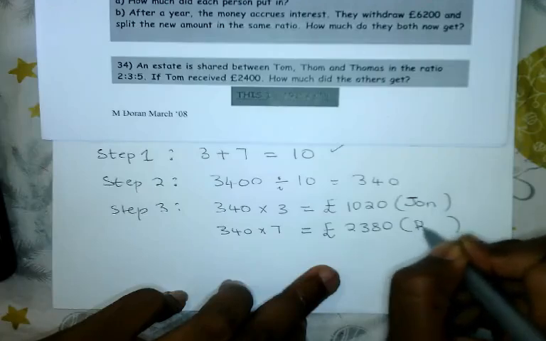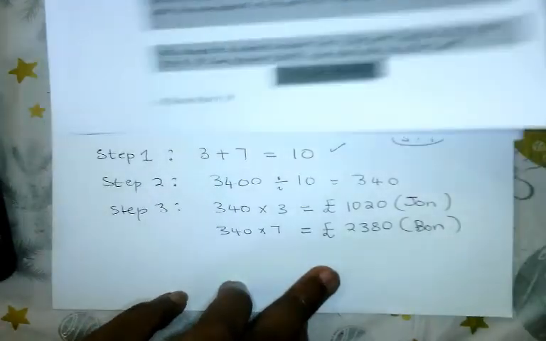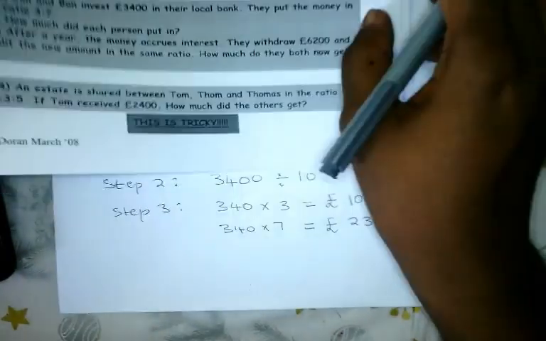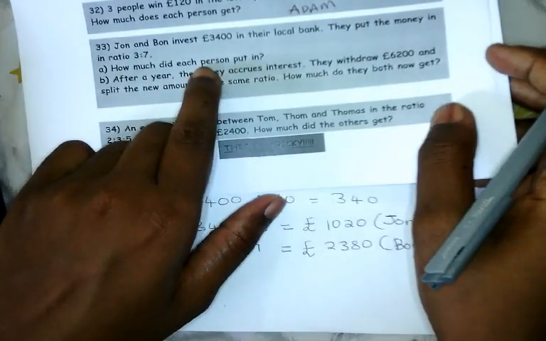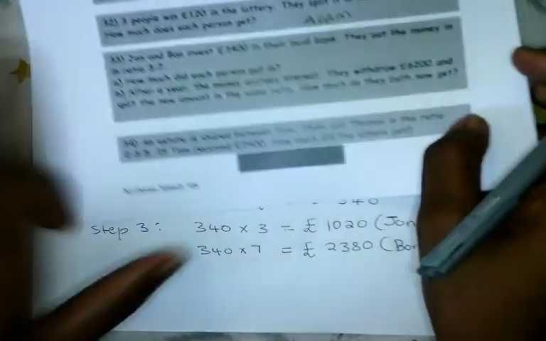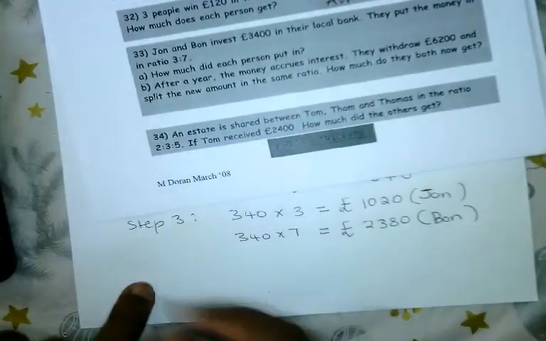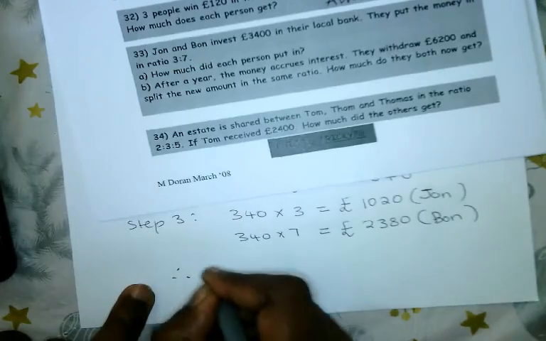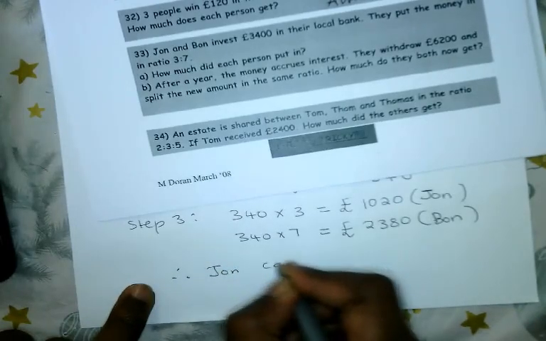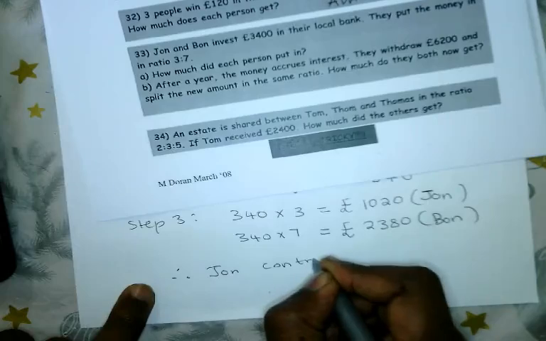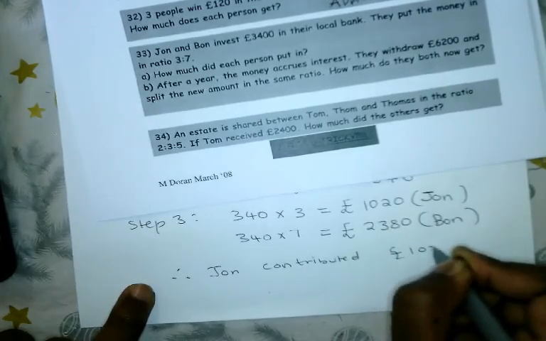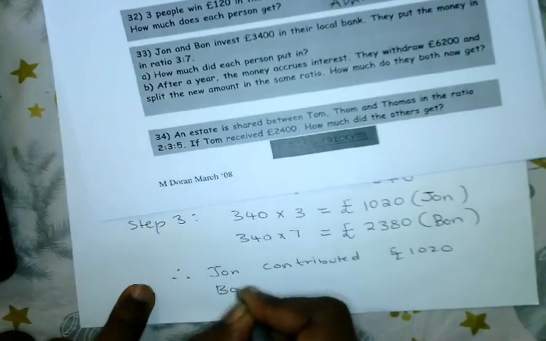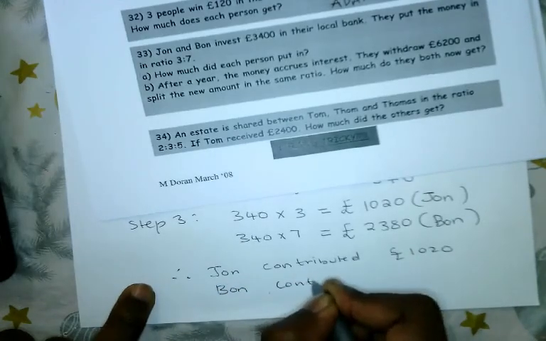It's very important because they say how much did each person put in. So if they gave you the names, it's very important to conclude and say, therefore, John contributed 1,020 and Bon contributed 2,380.